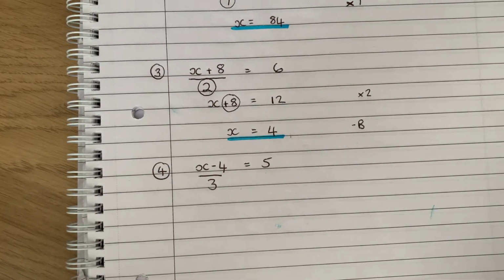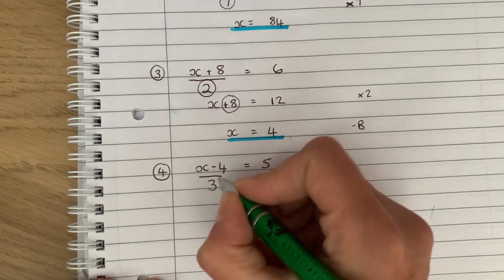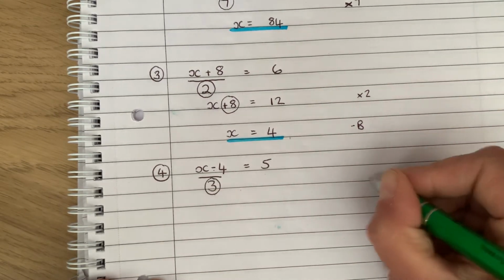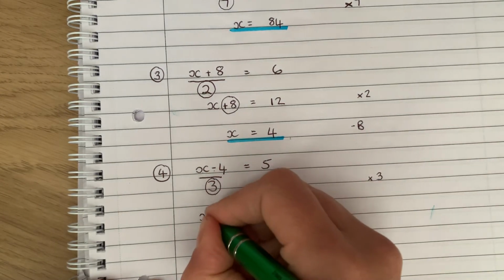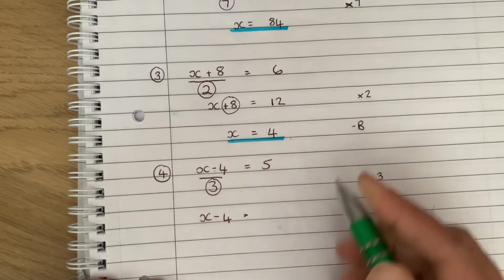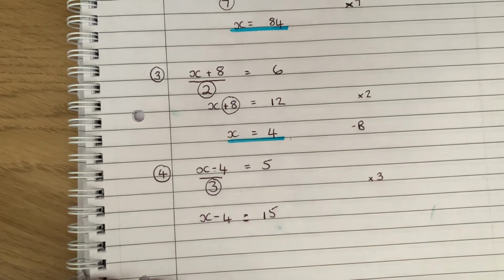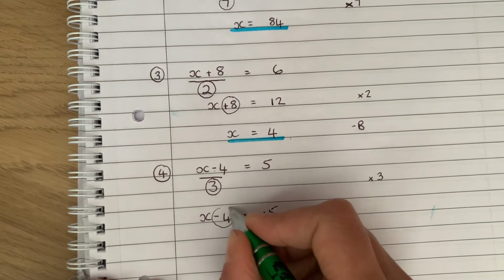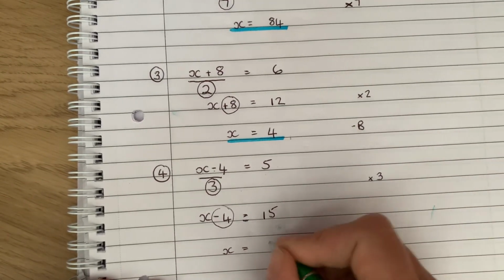Hopefully I'm not confusing you too much. X subtract 4 divided by 3. The last thing I said was divide by 3, so the opposite of that will be to times by 3. So I'm now going to have 5 times 3 is 15. Okay. How do I get rid of minus 4? I've got to add 4. So x equals 19.